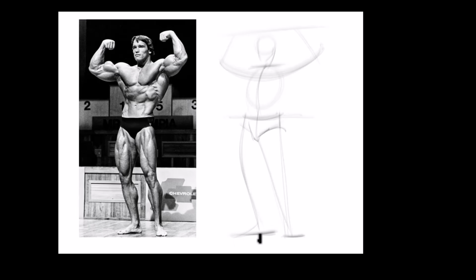I'm just going to use a simple wedge shape to indicate that left foot there. Again, just using a simple tapered shape there. Shrink down his pelvis there.